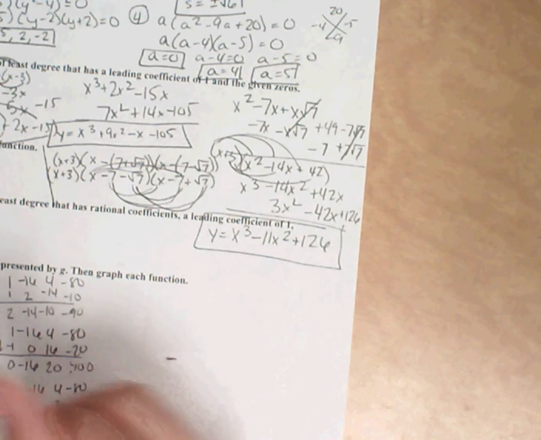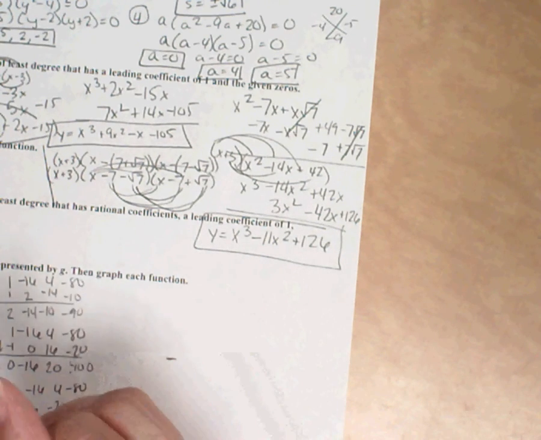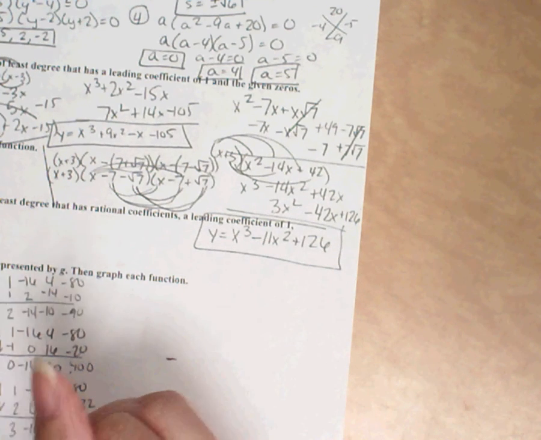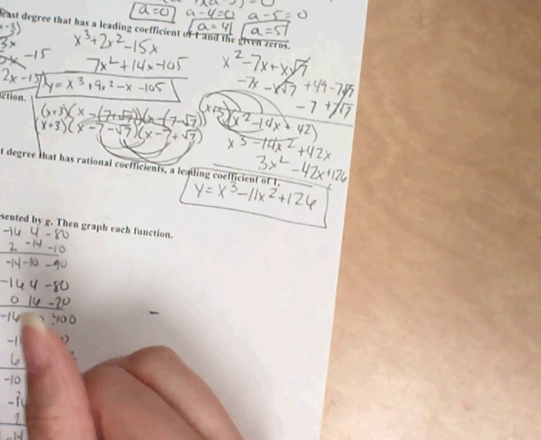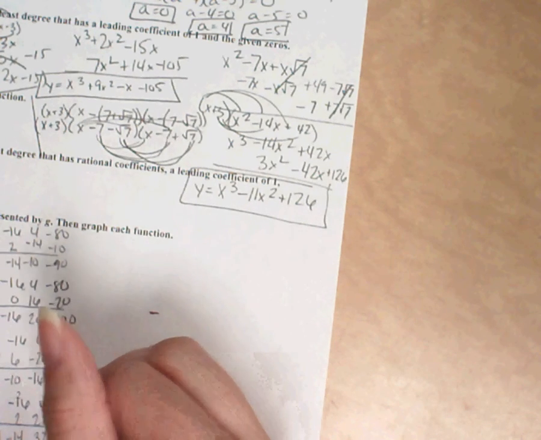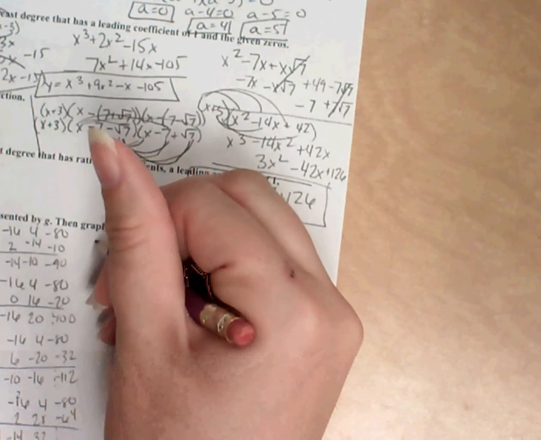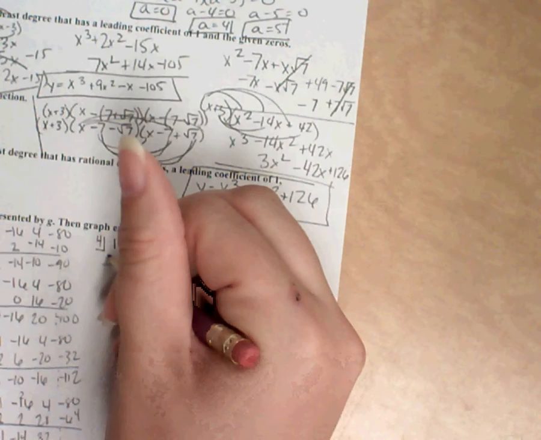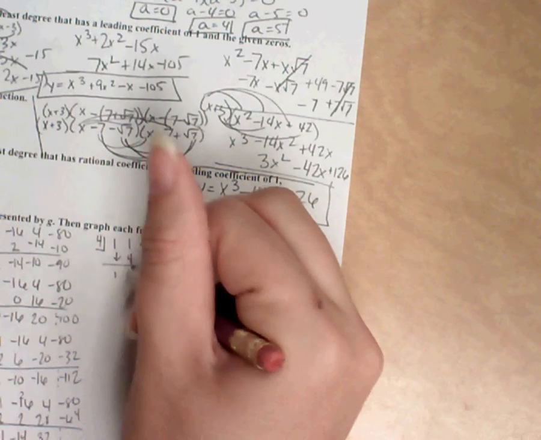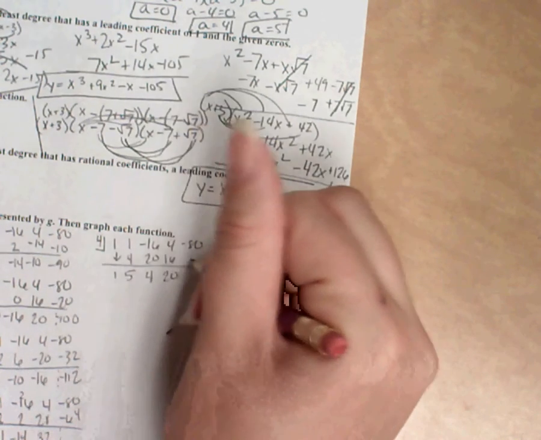Try negative 2, try 4. And 4 works. So we have one solution.